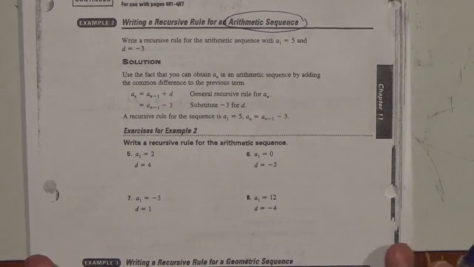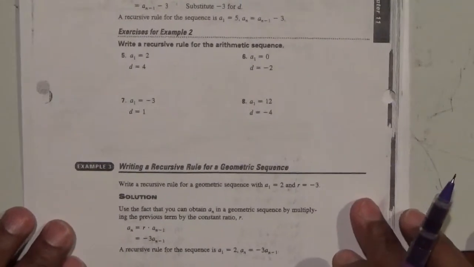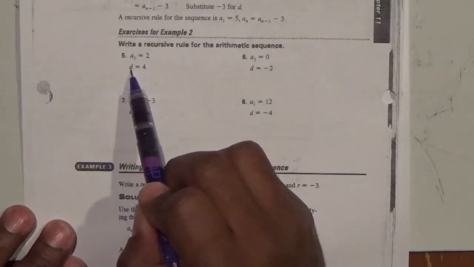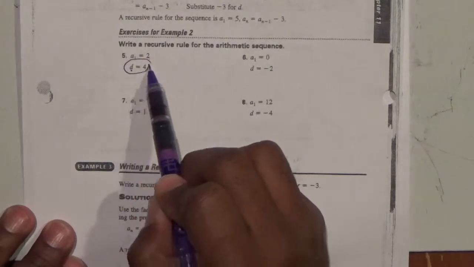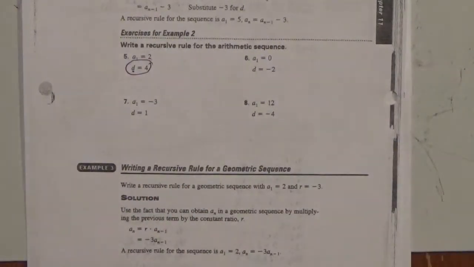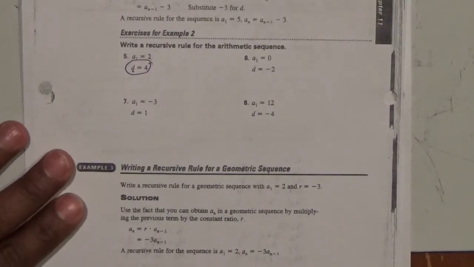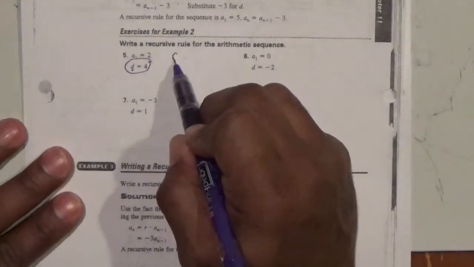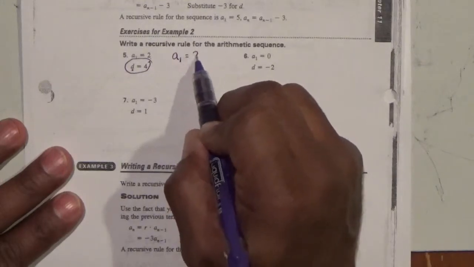All right, so in these cases, number 5, they tell us that the first term is 2 and that the common difference is 4, which means we're going to add 4 every time. That's what we learned from 11.2. And they're asking us to write a rule in recursive form. So in order to write a rule in recursive form, we always have to have a term. So we rewrite our term.